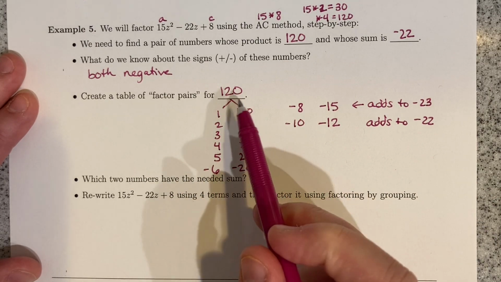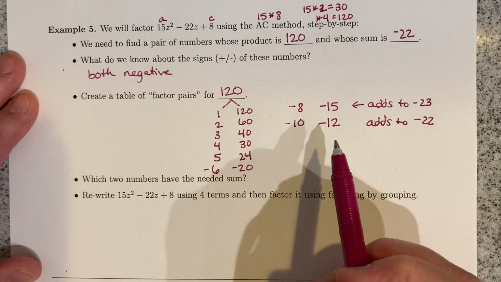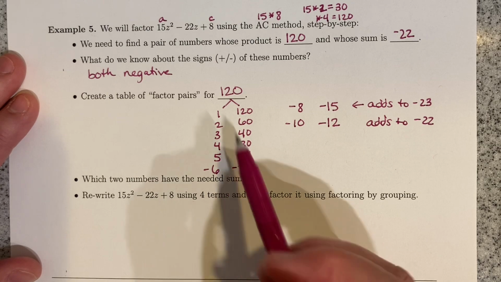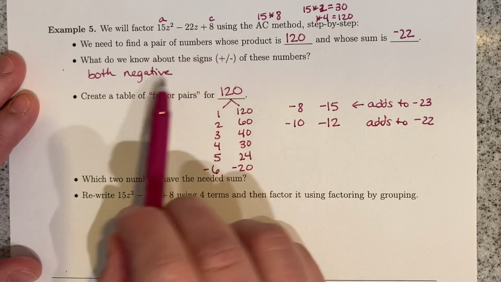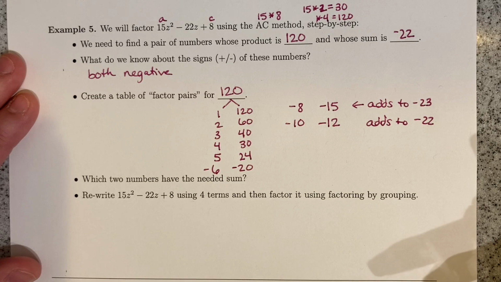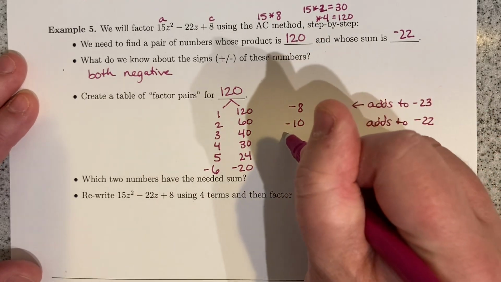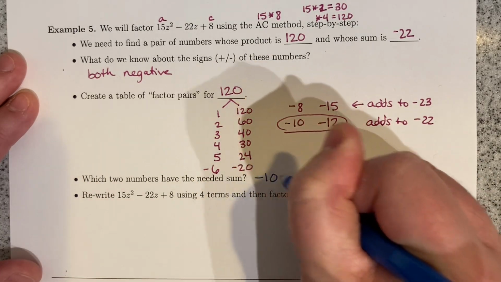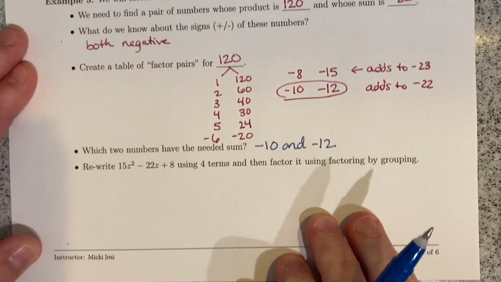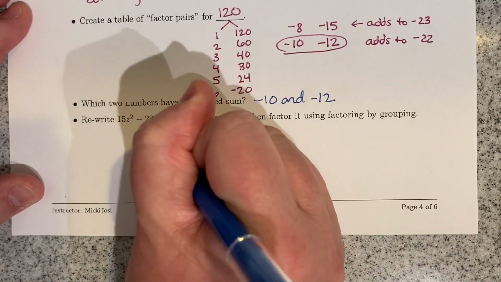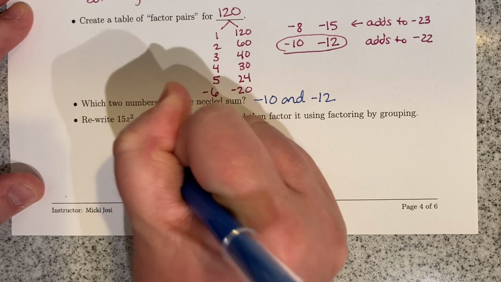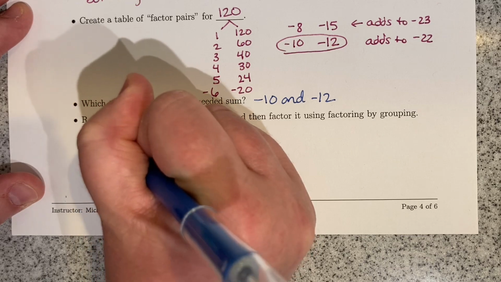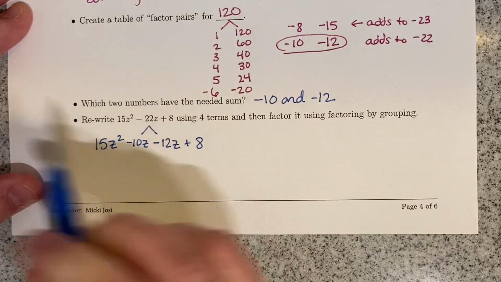So some numbers like this, it just takes a little while. This one would be horrible on guess and check, right? Because there's so many things that multiply to 15, multiply to 8, right? We can see just by this list, it would have been a mess. So at least we're using the AC method. All right, we found our factor pair, negative 10 and negative 12. So what we're gonna do is split up the middle into negative 10z and negative 12z. Either order, we just need both of them in there. And then we're doing factoring by grouping.